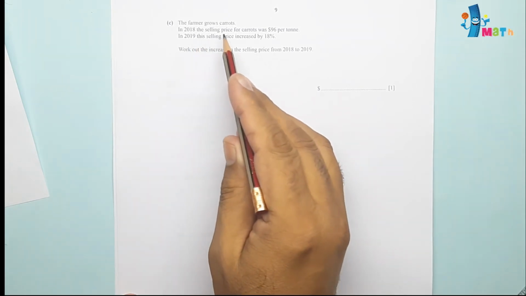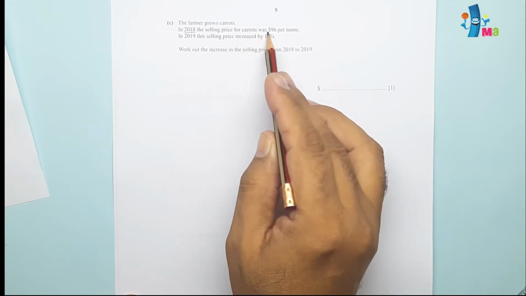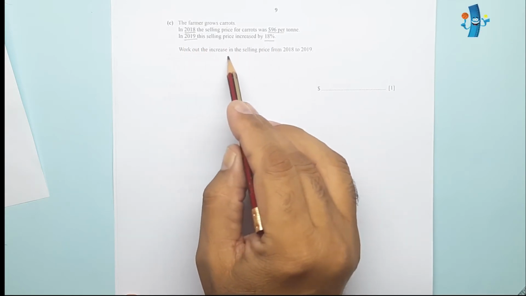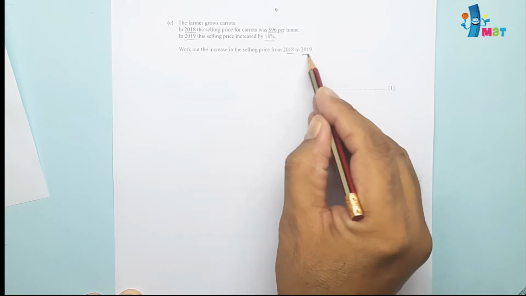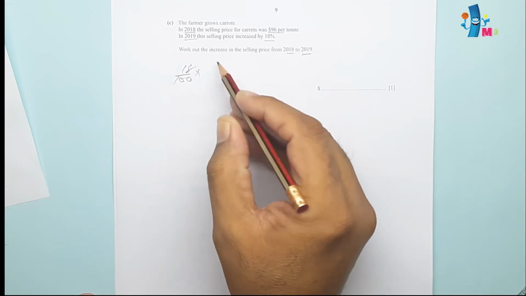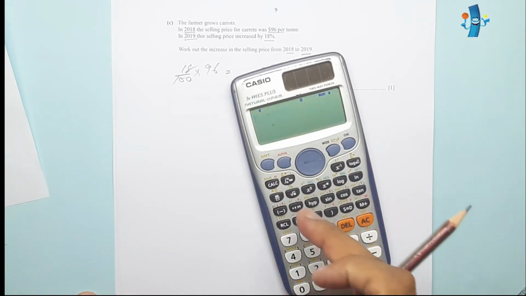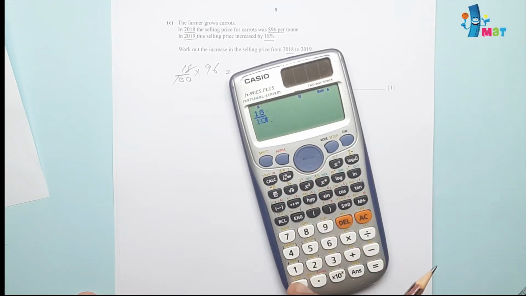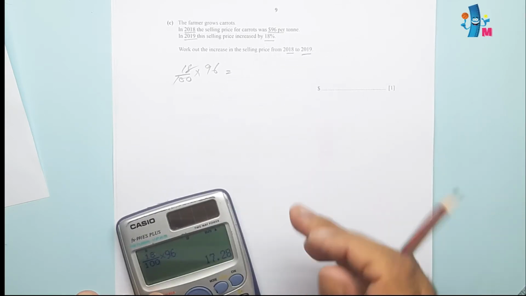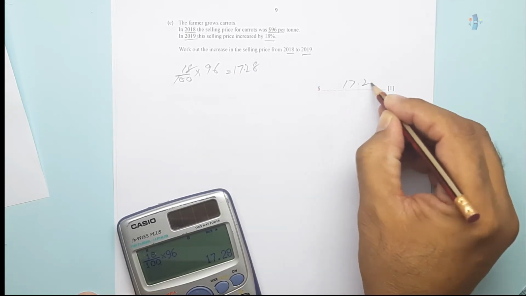C part, the farmer grows carrots in 2018. The selling price of carrot was $96 per ton. In 2019, there was an 18% increase. Work out the increase in the selling price from 2018 to 2019. So 18% was the increment on $96, and if we calculate, 18% of 96 will be equal to 17.28. So this will be our answer.